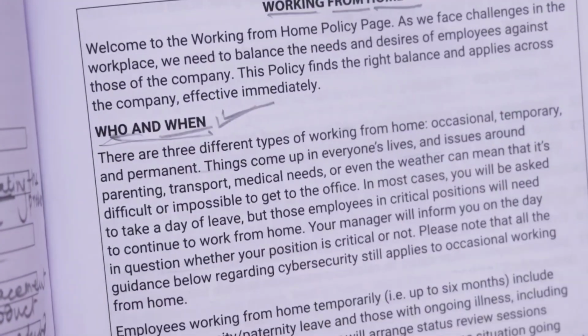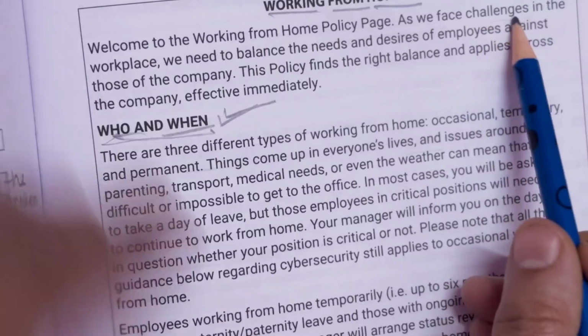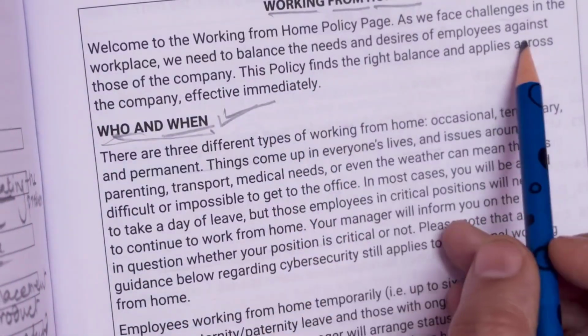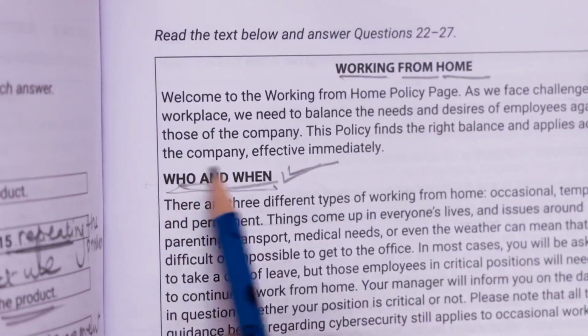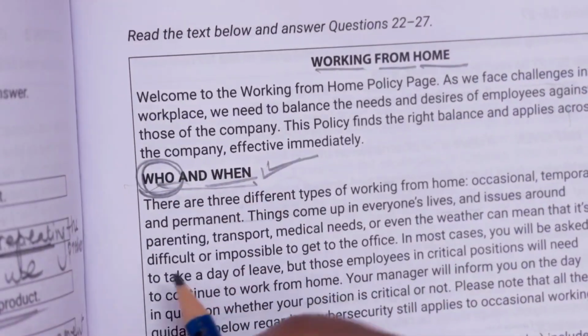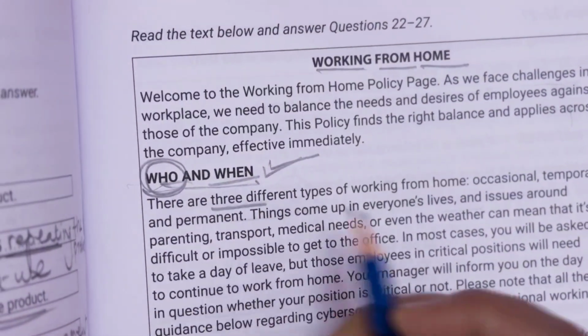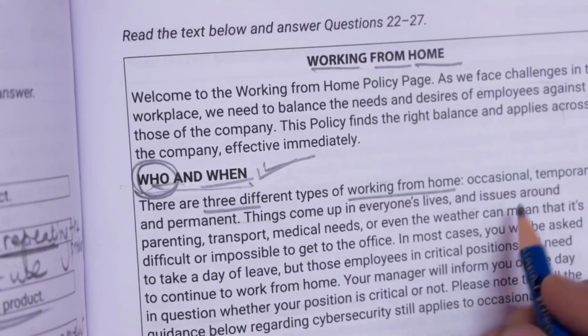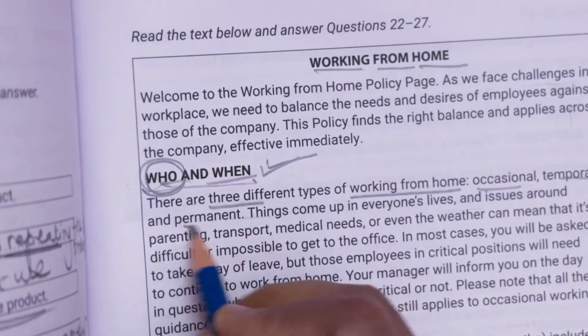Should be followed. Okay. As we face challenges, we need to balance the needs and desires. So it's not really there in the first paragraph. Who and when. So who means followed by everyone or not. There are 3 different types of working from home: occasional, temporary, and permanent.